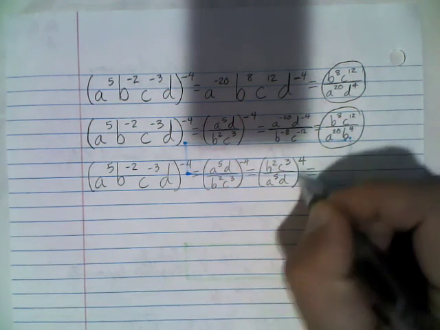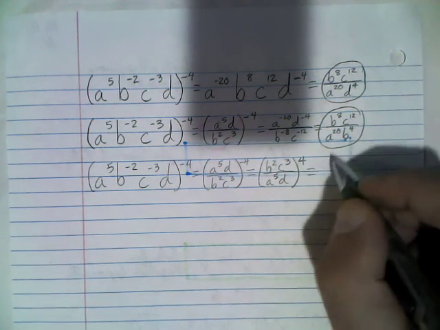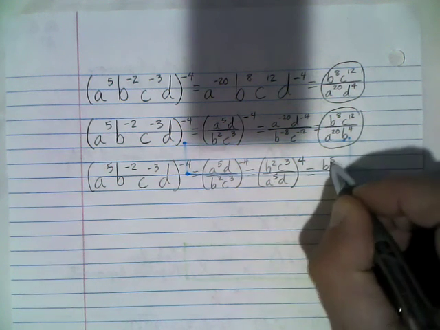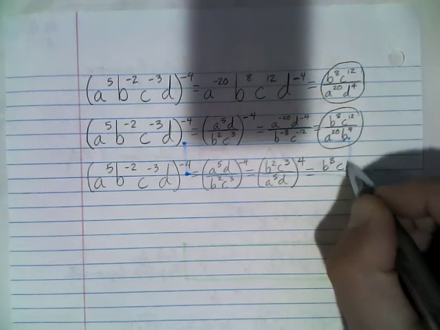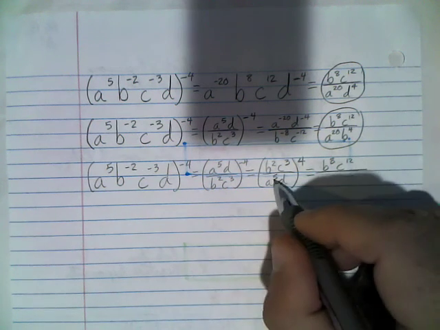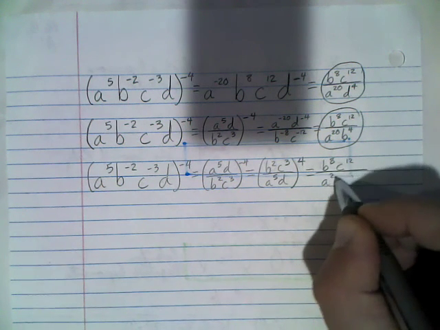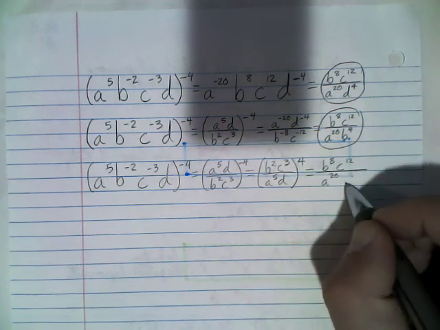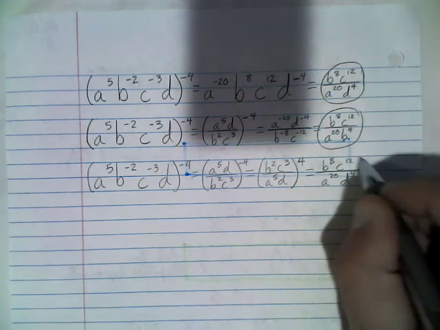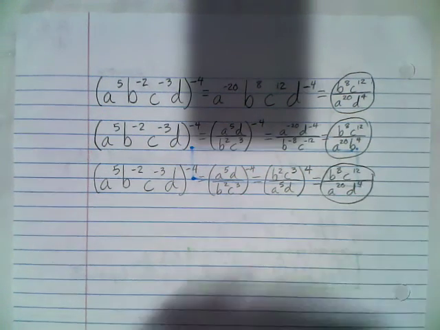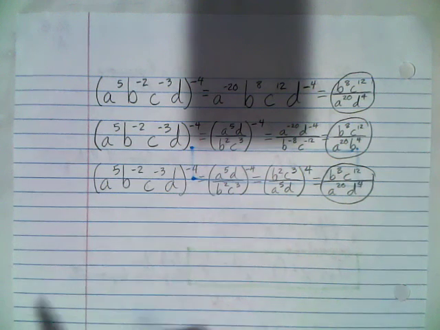Now if I distribute this exponent into each of the factors and divisors, 2 times 4 gives me a b to the 8, 3 times 4 gives me a c to the 12th, 5 times 4 gives me an a to the 20th, and an invisible 1 times 4 gives me d to the 4th. And again, if you compare it to the other answers, it's also the same thing.